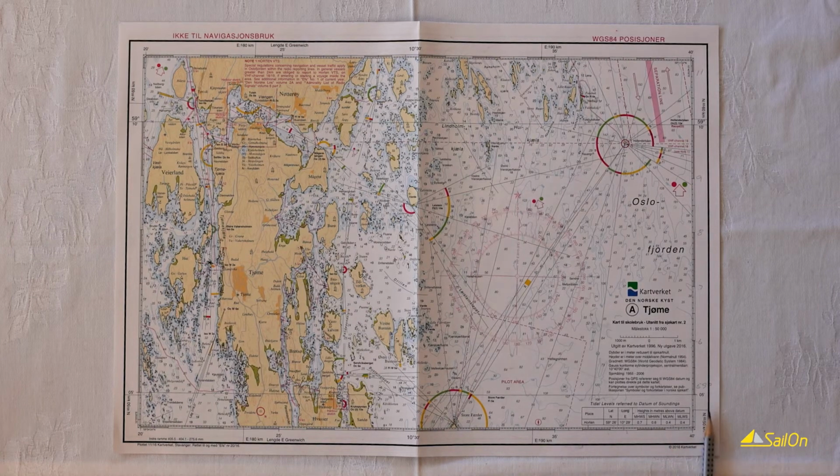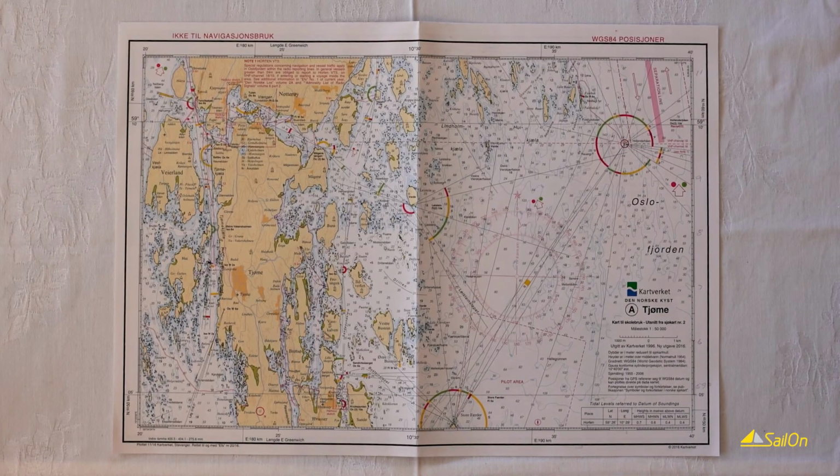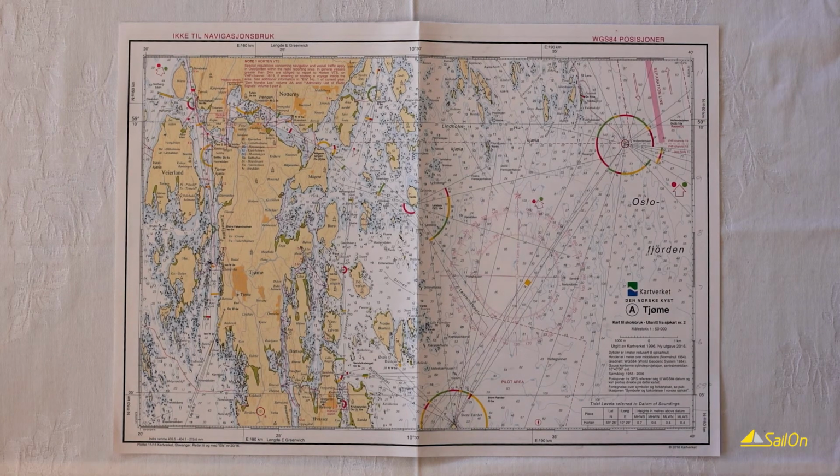We also have tidal information down here, which tells us that mean high water spring, the height of the water, is 0.7 above chart datum. So there's a 0 point in the chart, and that is the mean high water spring. That's what that tells us.